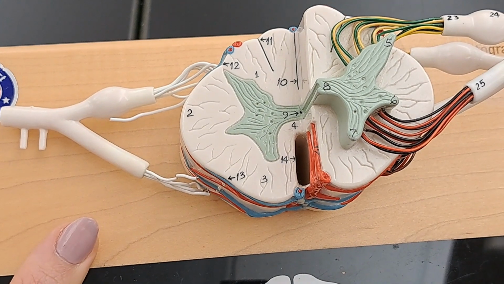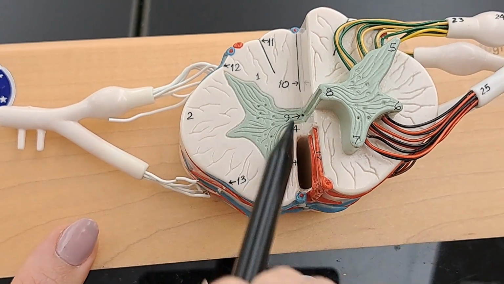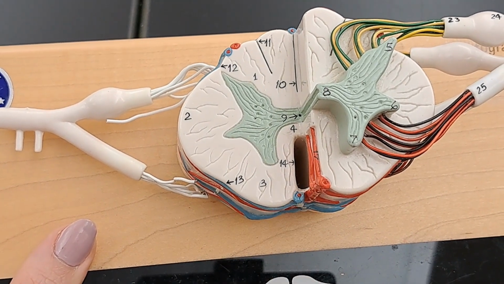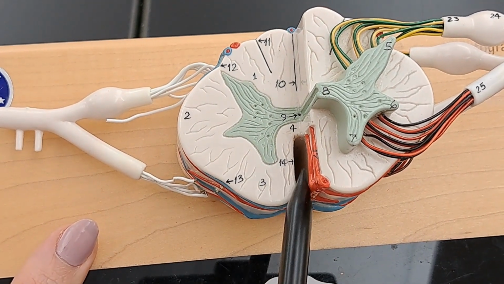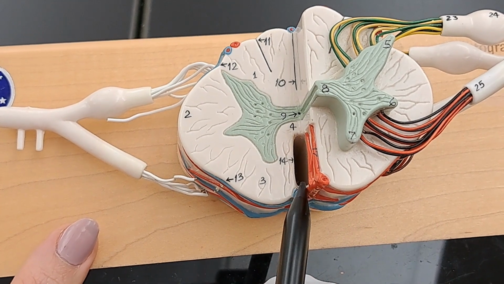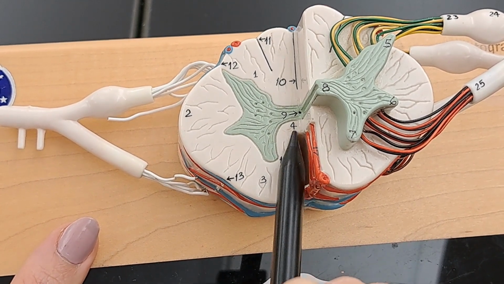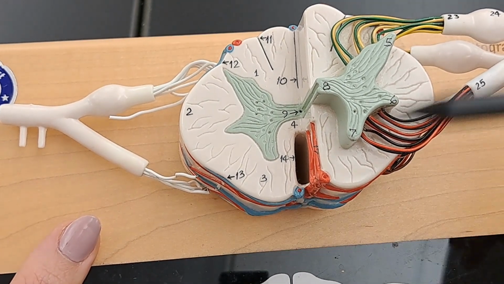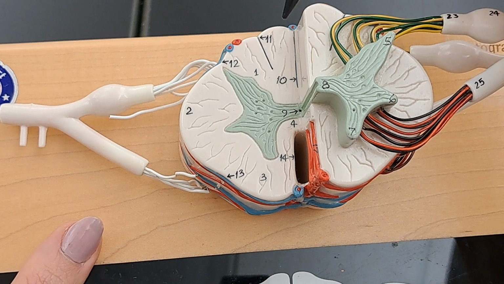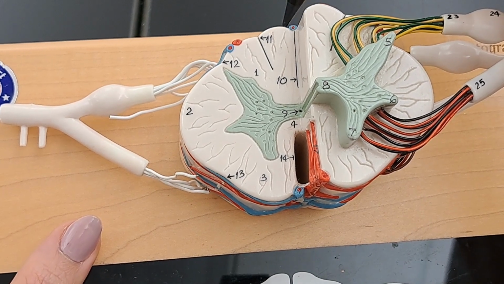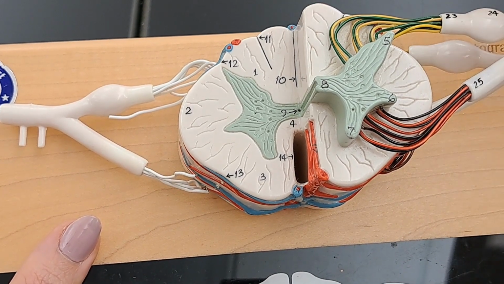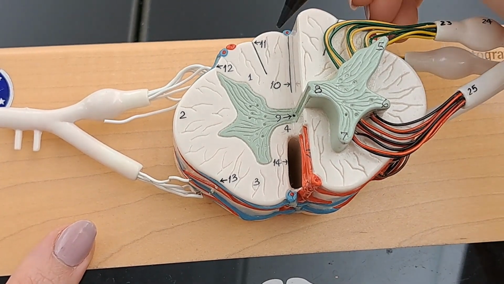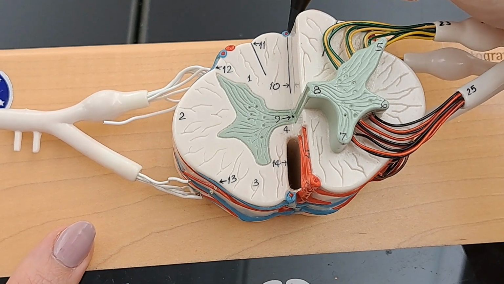Now we have two important structures, this one and that one. Both they have one word in common, which is median. This right here is the anterior median fissure. Fissure means a deeper cut. Anterior because it is on the anterior aspect. This right here is the posterior median sulcus. Posterior because it's on the posterior aspect, and median right here. Sulcus means a superficial cut.